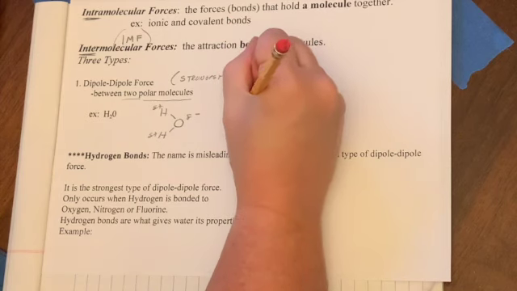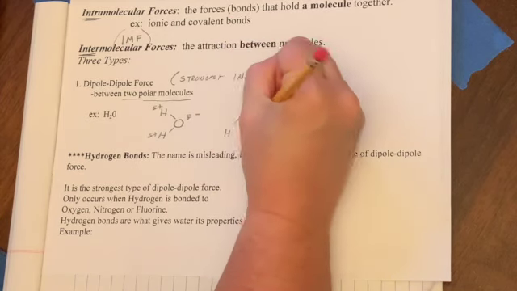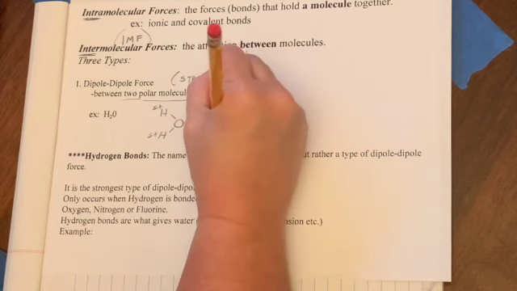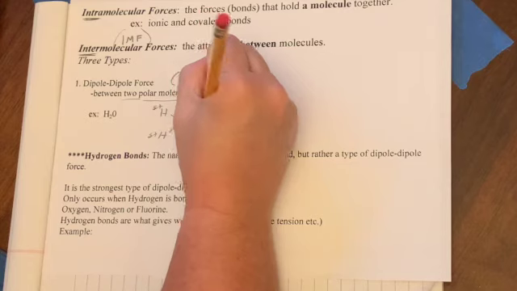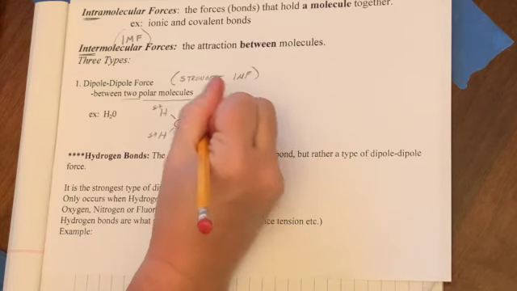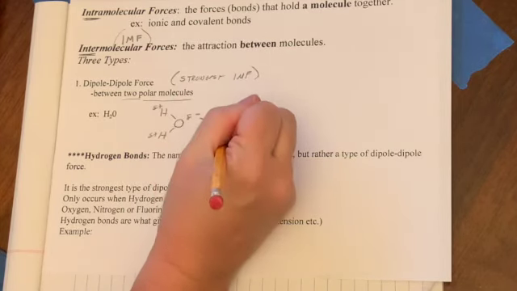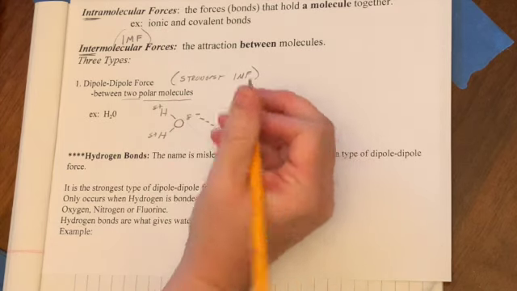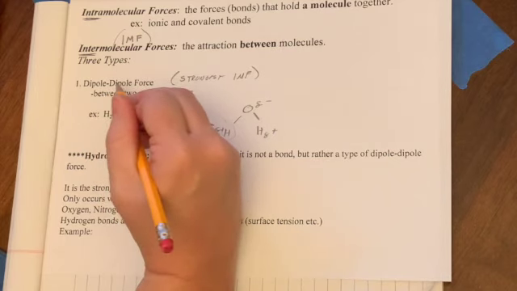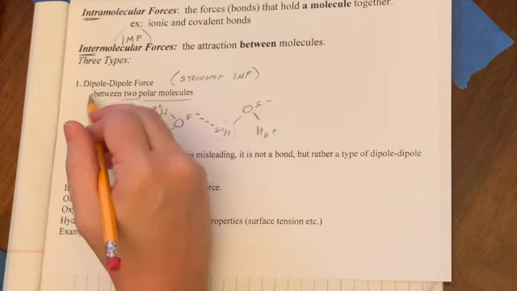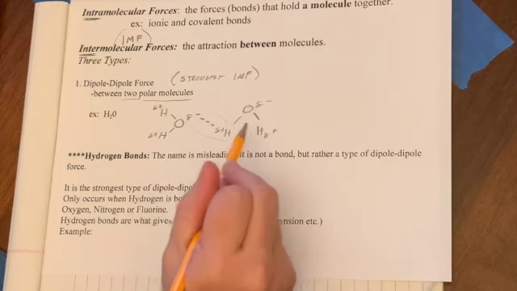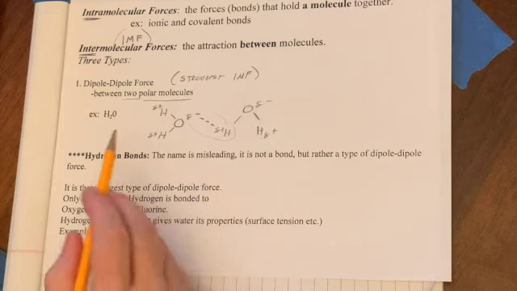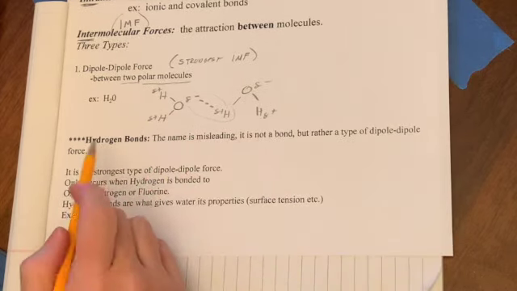Well, when another water molecule comes along, with our partial positives and partial negatives here, you get an attraction between the partial negative of one molecule and the partial positive of the other. That is your intermolecular force. A dipole is just another word for a polar molecule, so that's why we call it a dipole-dipole force, polar and polar. Specifically, what's going on with water is what's known as a hydrogen bond.